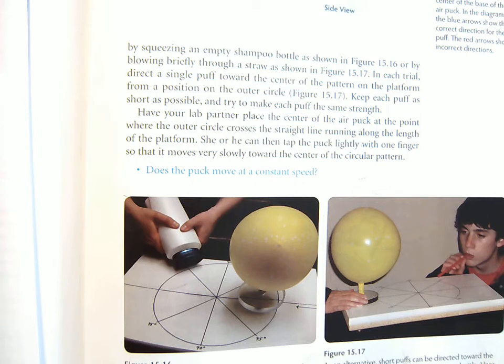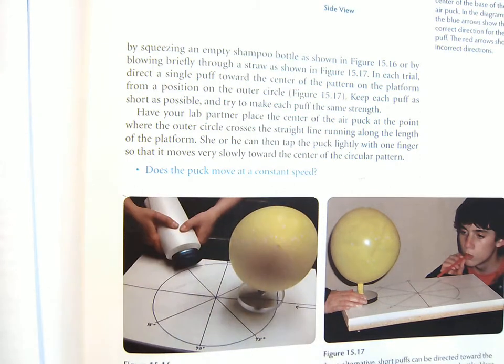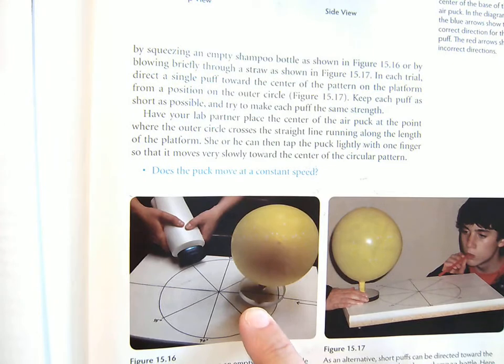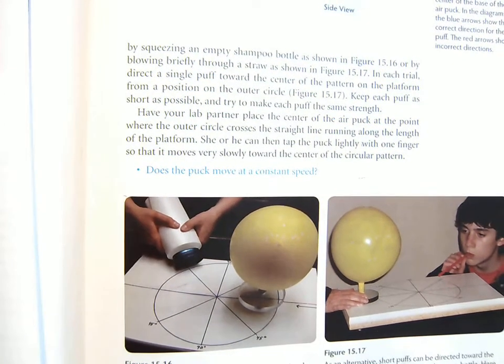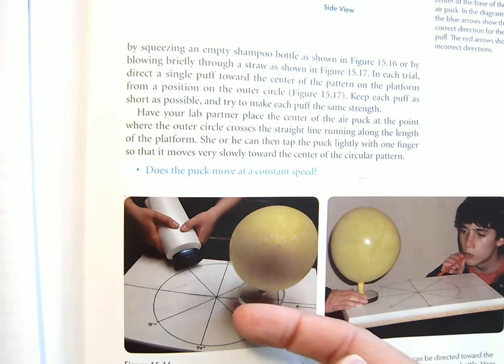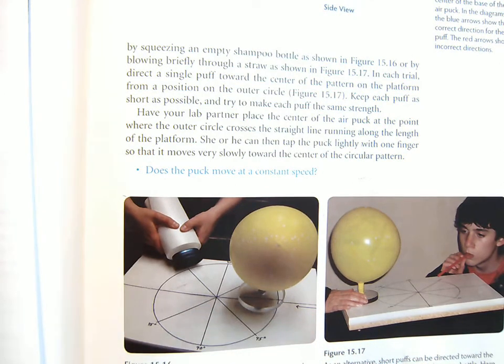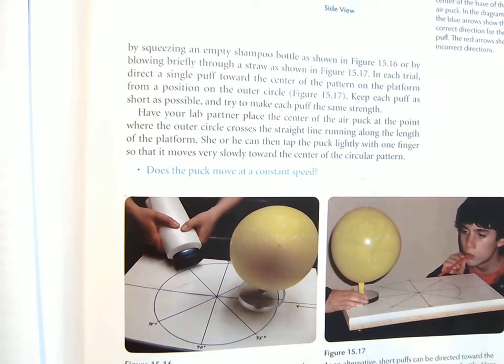We're basically just going to use our observational skills to see if it appears that the puck is moving at a constant speed. So this question really probably would be better if it said, does the puck appear to move at a constant speed? In this case, yes, the puck would definitely appear to move at a constant speed. And the reason is this: in the absence of friction, there would be nothing to get in the way of the puck to slow it down. So if we just tap it lightly, it's going to move in a constant speed in a constant direction, because there's no friction between the puck and the table.